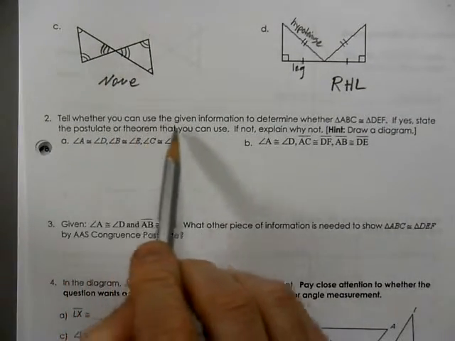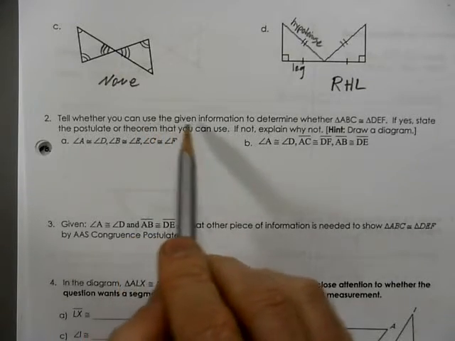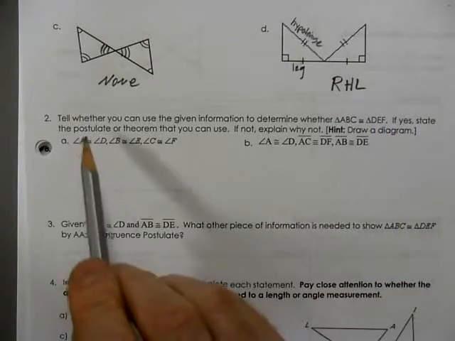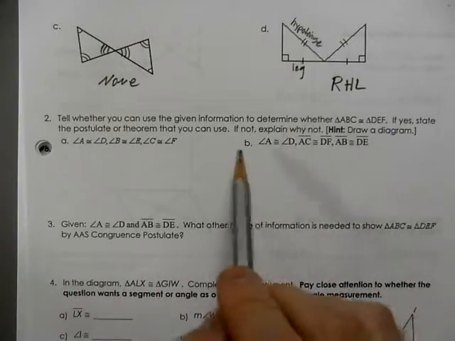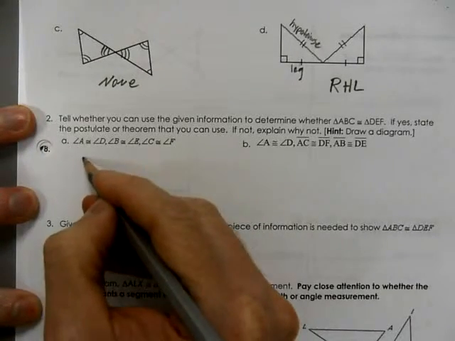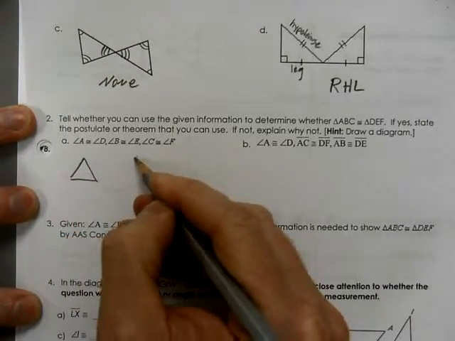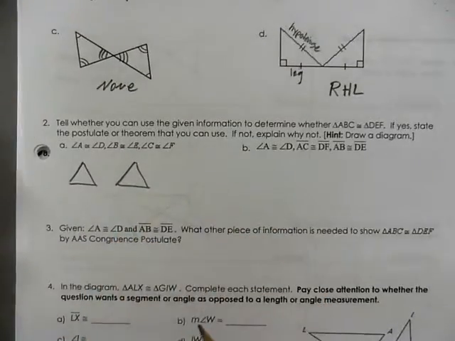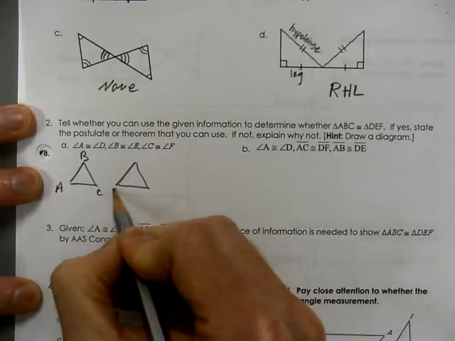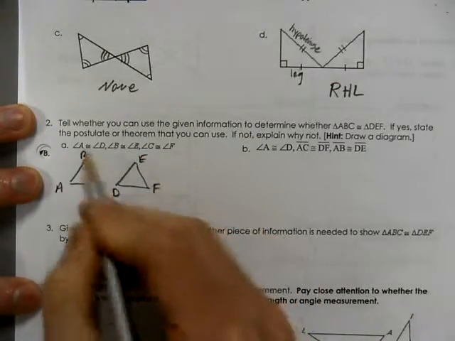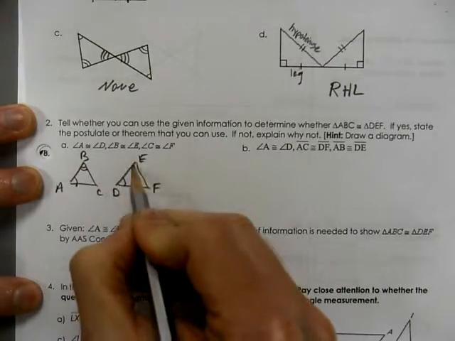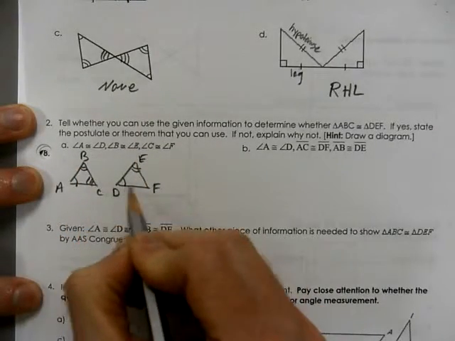Next, we're going to tell if we can use the given information to determine if the two triangles are congruent. We're going to state our postulate or theorem, if so, or we'll explain why we can't. So let's go ahead and draw our possible triangles. We have ABC and we have DEF. Label A with D, B with E, and C with F.